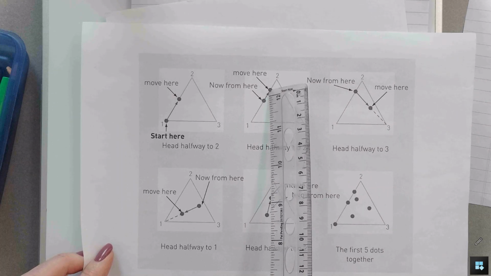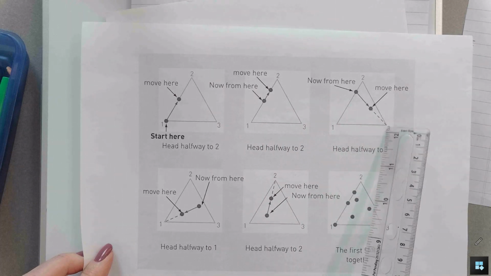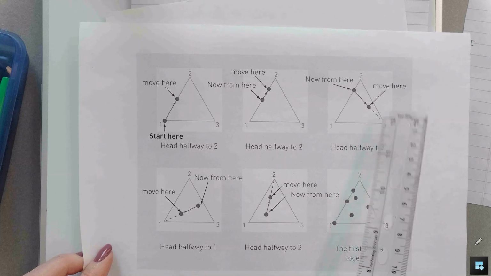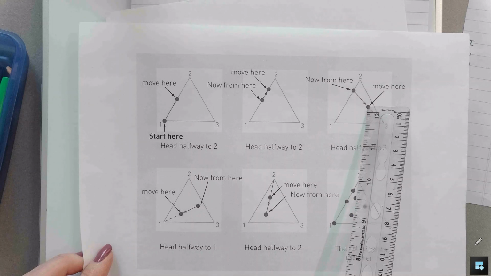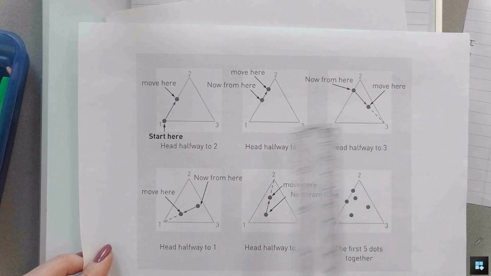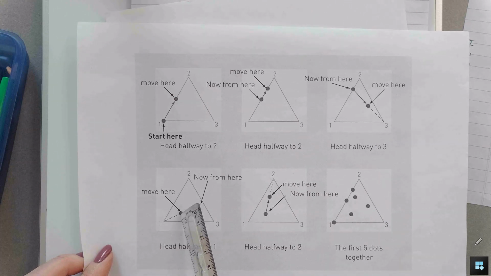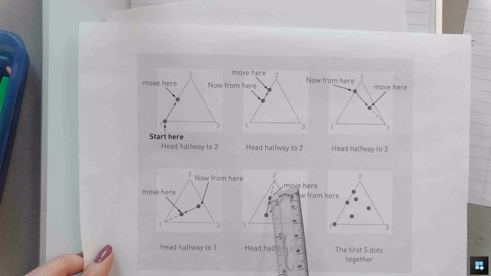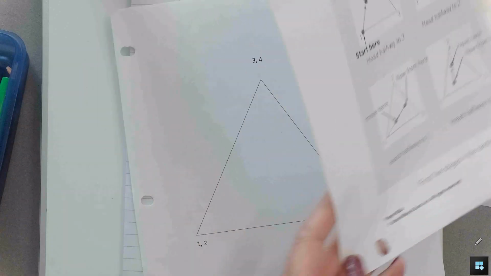Now they throw a 3. So this is their new starting point, and they go from that starting point to the 3. They measure with the ruler and put a point halfway. That's their new starting point. This time they throw a 1. So they take a ruler and measure from the point they're at to the 1 and draw a point. Next they throw a 2. So they go from the point they're at here and they measure and put a point halfway. And they keep doing that. So we're going to keep doing that as well.